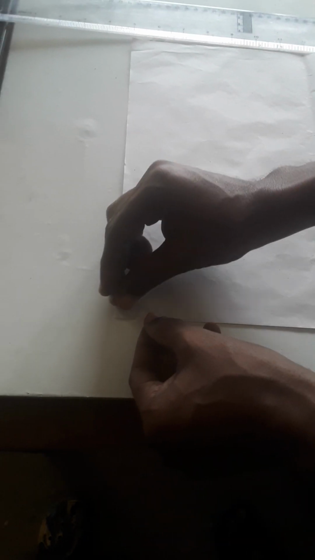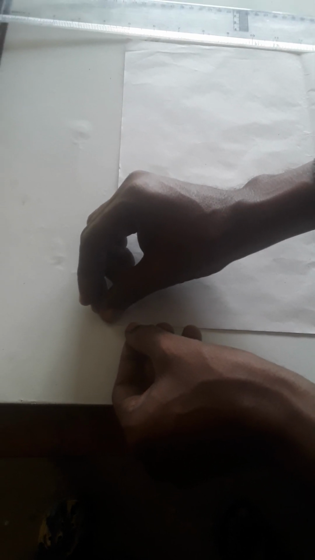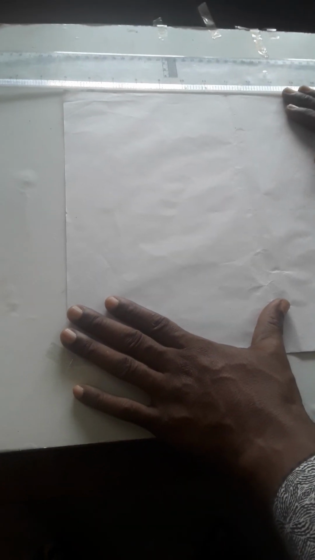Place one here, then place the other at the other corner here. If you're pressing, press it across. And if you're doing this, make sure the paper is horizontal, rightly placed, and very flat, so that it doesn't create any hole.